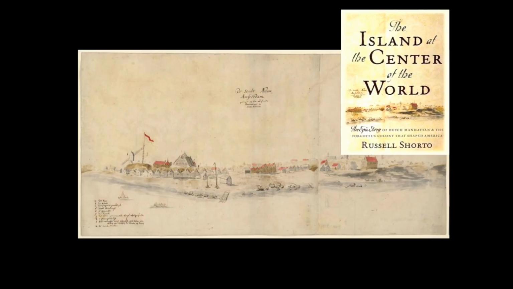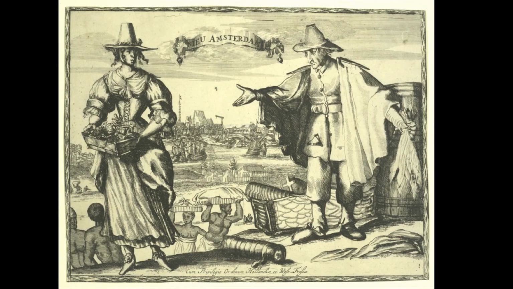And what is this drawing for, and who made it? We'll turn to that in a moment. The drawing's production has been connected with Dutch Manhattan's corporate overseer, the WIC. Now, the majority of people who actually voluntarily lived in Manhattan were employees. Technically, they were not citizens. They were employees of the company. And most, as today in New York, were transient.